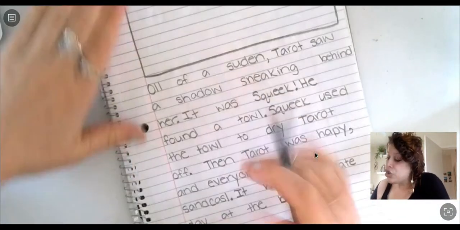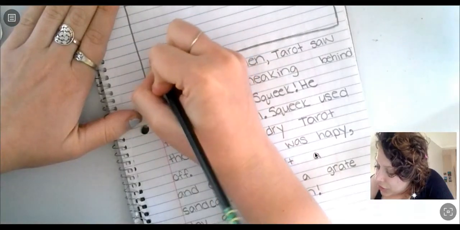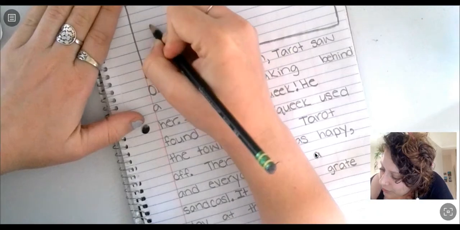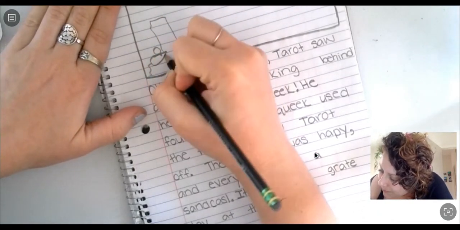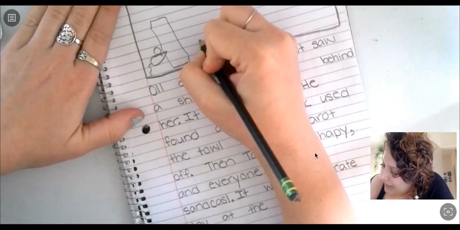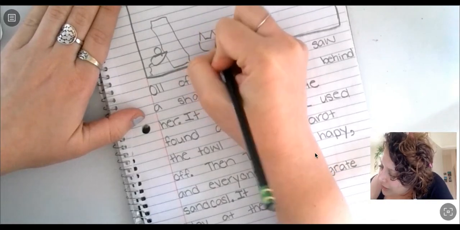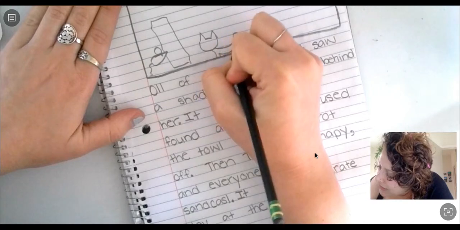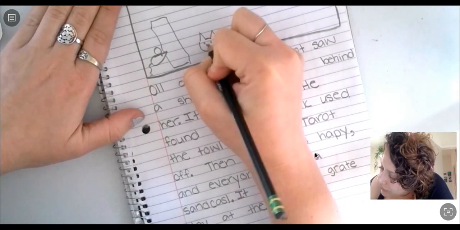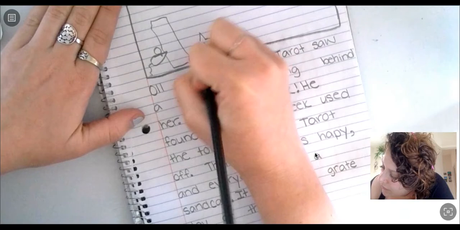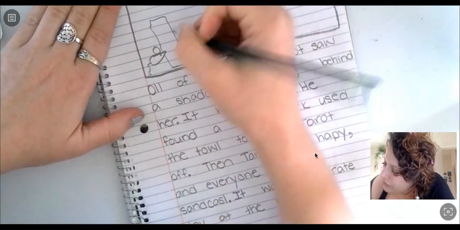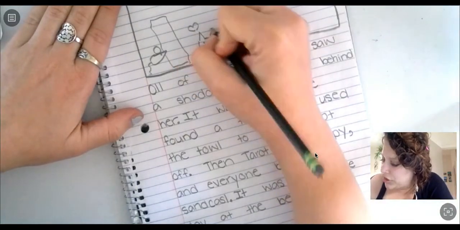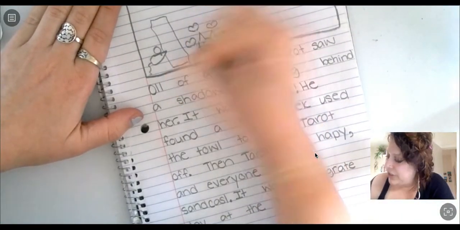So now I'm going to draw. Squeak the mouse sneaking in, and I'm going to put the towel on his mouth. And he's drying off Taro. Taro was so happy to see Squeak the mouse. See that big smile? And he's going to dry her off. I'm going to put hearts because she's very happy.